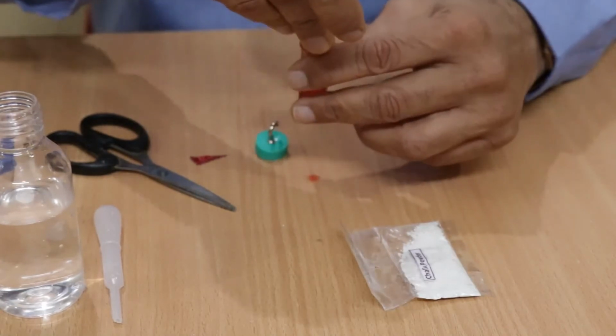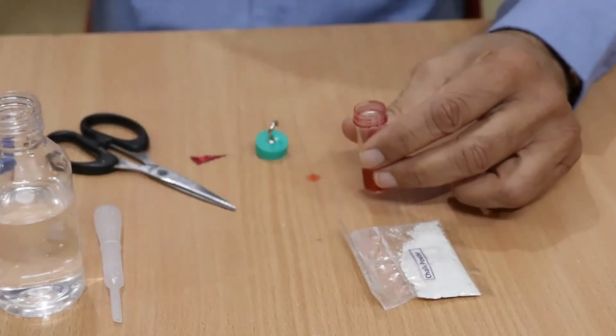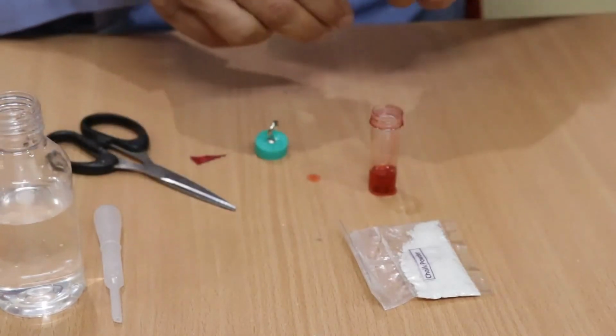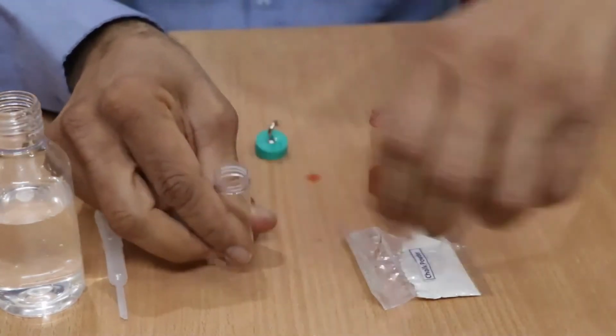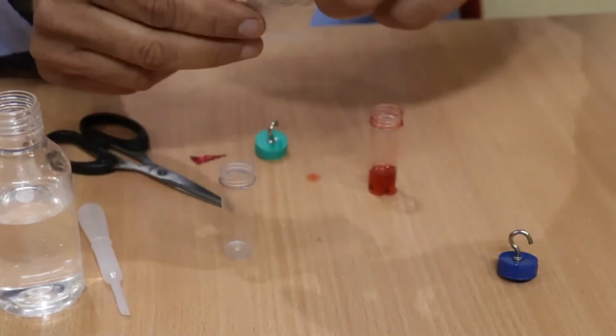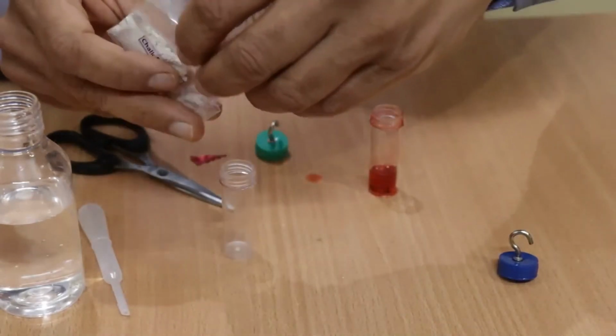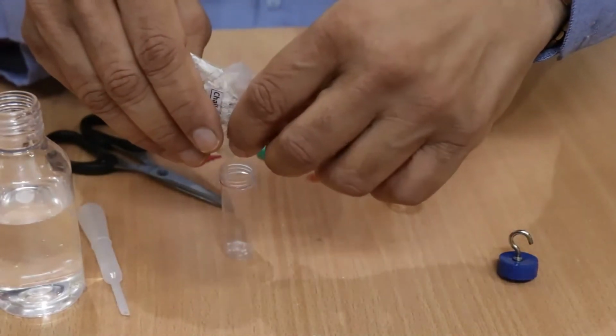So oil is transferred into this. I'll also take some chalk powder into this, and then we'll add water in both of these vials.